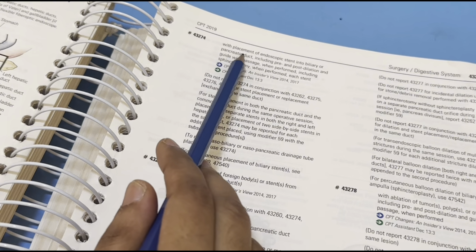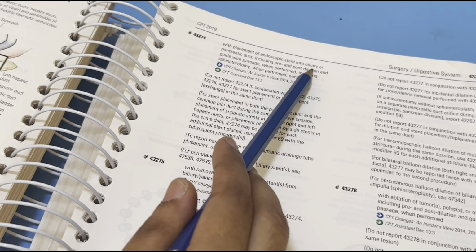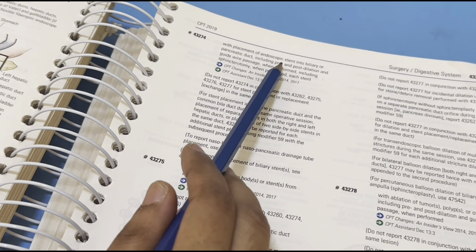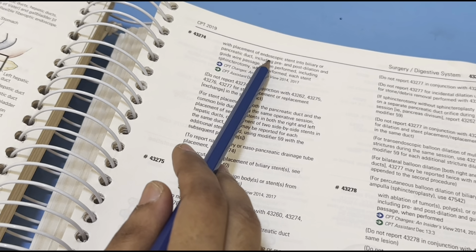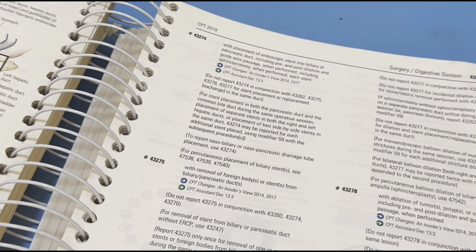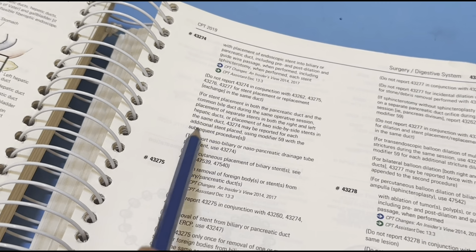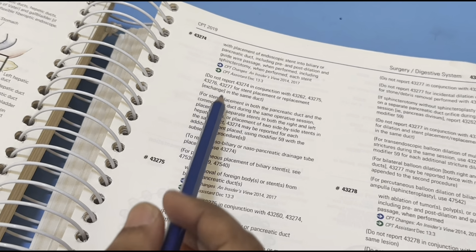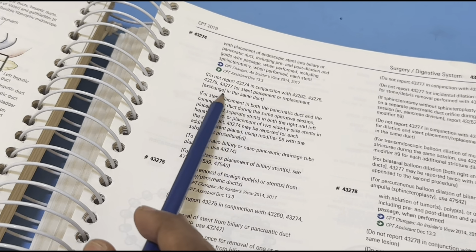So ERCP with placement of stent into biliary duct. See, biliary or pancreatic duct, which is there in this code. So our answer for this question is 43274. And down it is written in brackets that you need to just read it out.